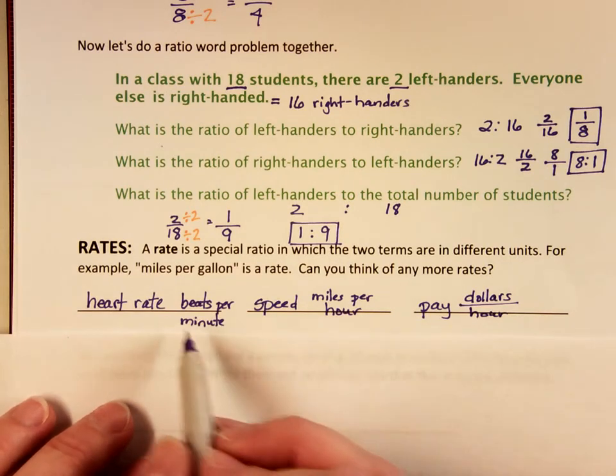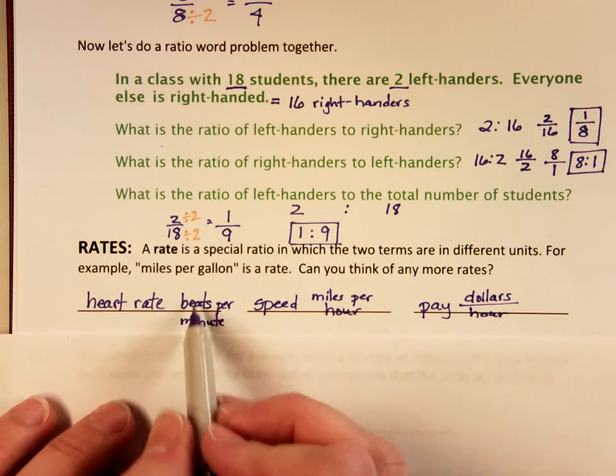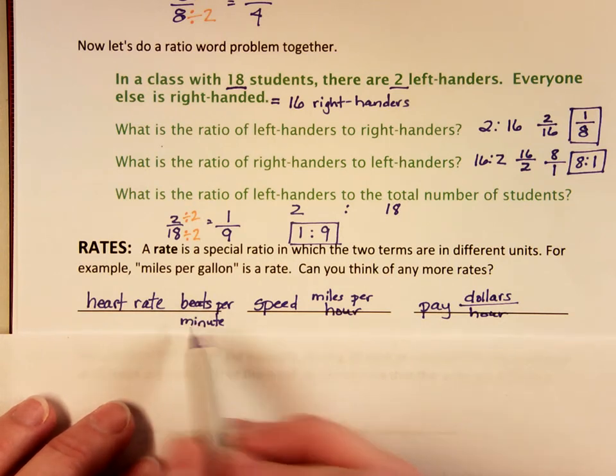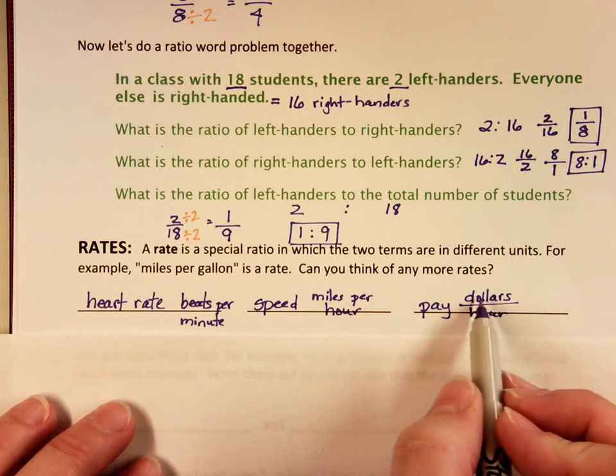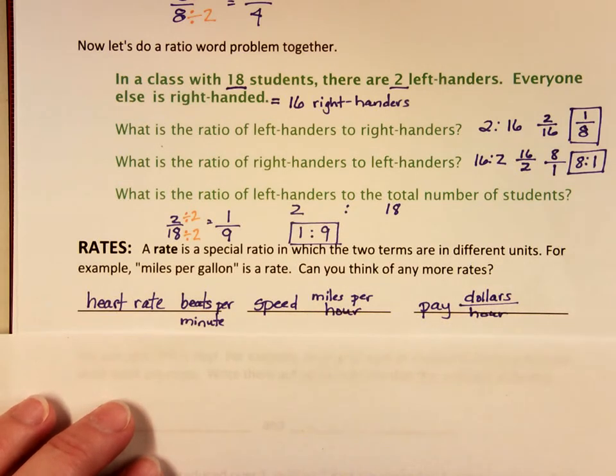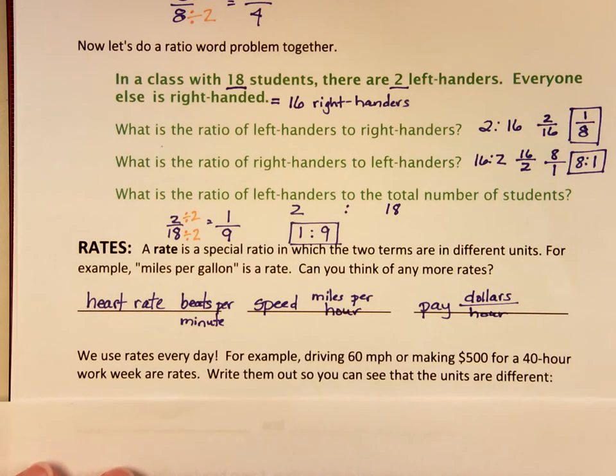Everything is measured differently. You measure the beats, and then you measure time. You measure the distance, and then you measure time. You measure the amount, and then you measure time. That makes a rate. We use rates every day. For example, driving 60 miles per hour or making $500 for a 40-hour work week are all rates. Write them out so you can see that the units are different.